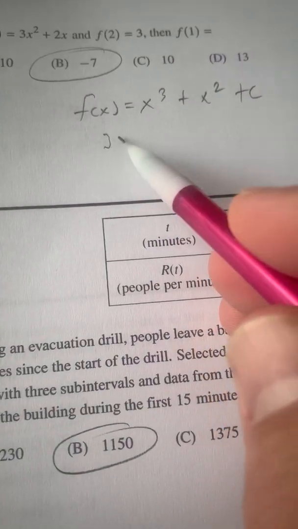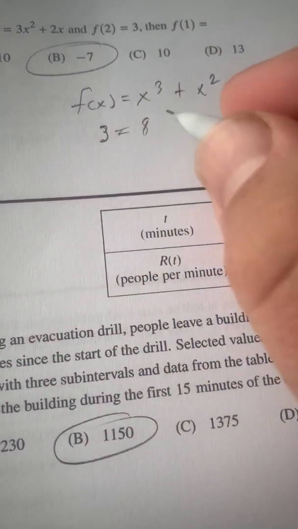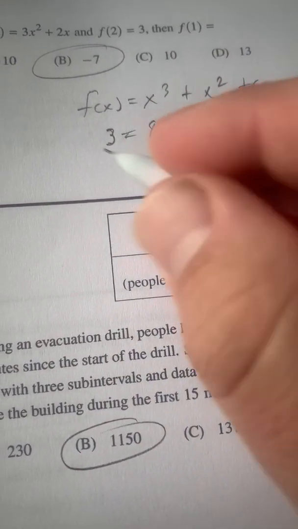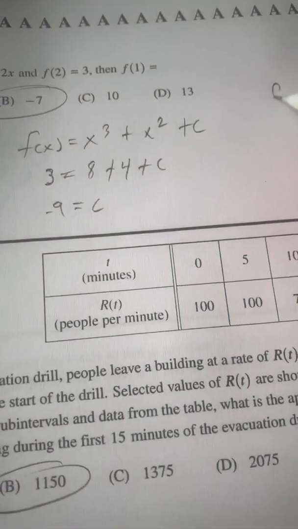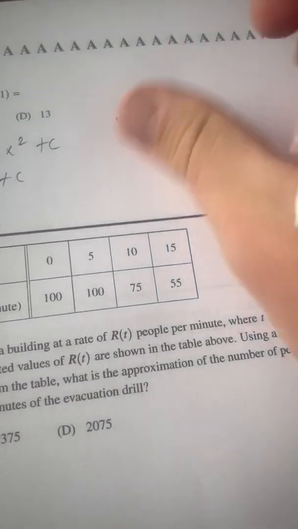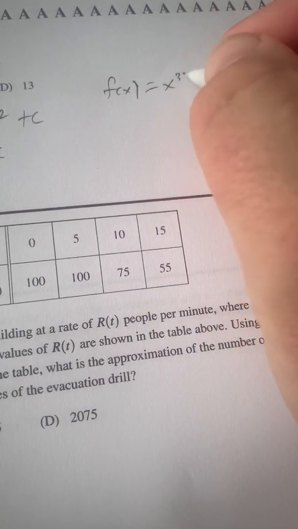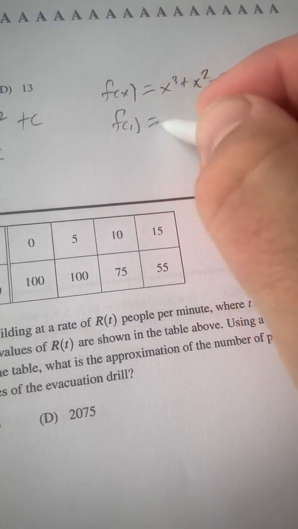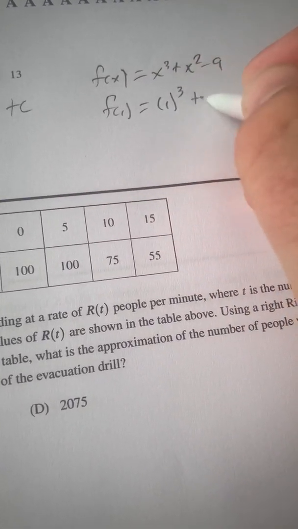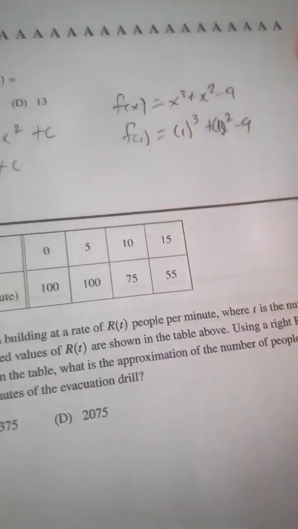So a 2 in brings a 3 out. If I plug a 2 here, I get an 8. If I plug a 2 here, I get a 4. That's 12. Subtract over here, we get c is equal to negative 9. So my function f of x is x cubed plus x squared minus 9, which means if I want to find f of 1, I'm plugging a 1 in here. 1 plus 1 minus 9 is negative 7, giving me an answer of B.